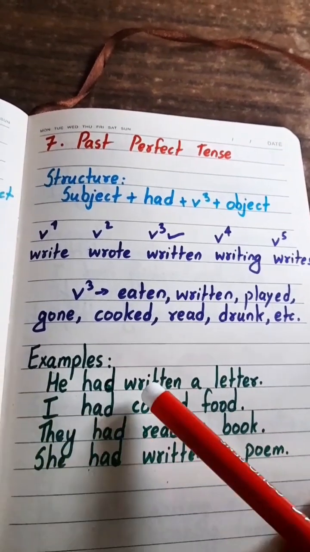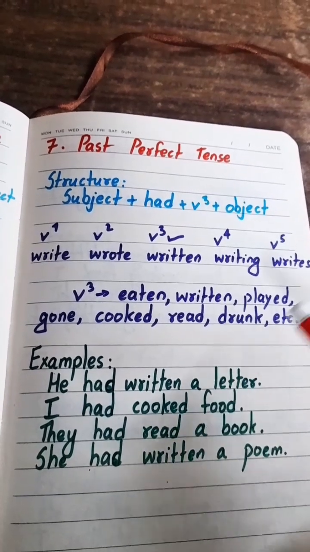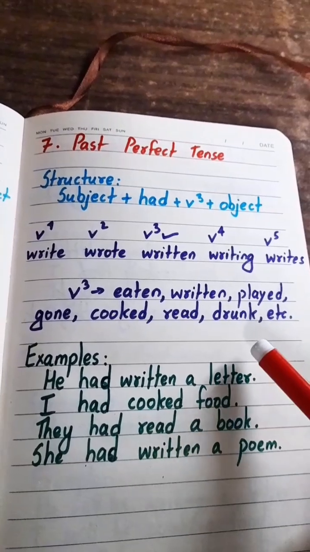Examples: he had written a letter. I had cooked food. They had read a book. She had written a poem.